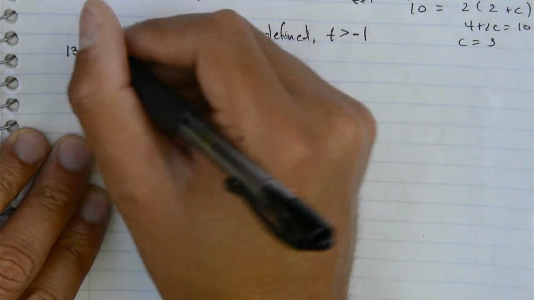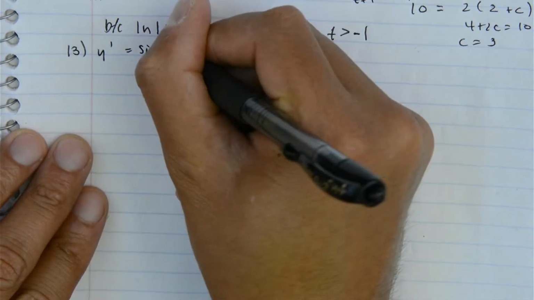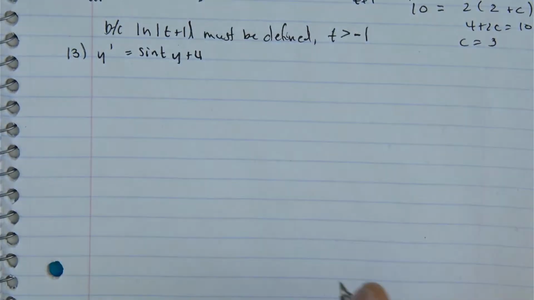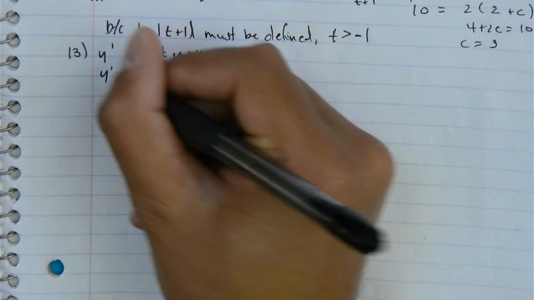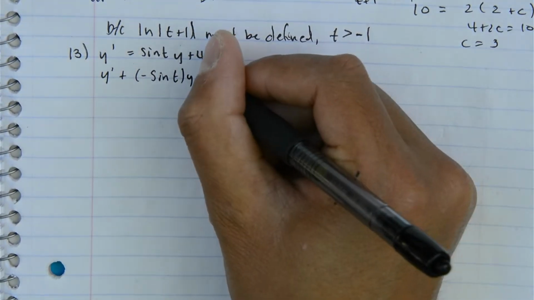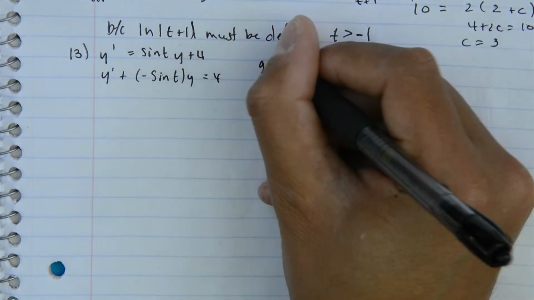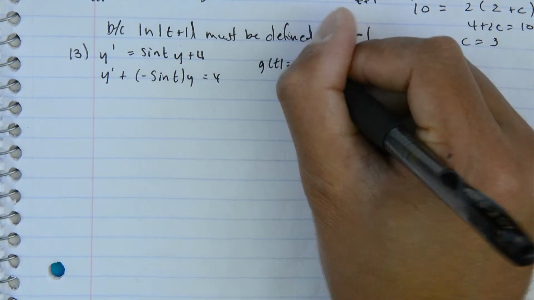All right, so y prime is equal to sine t times y plus 4. So y prime minus sine t times y is equal to 4. g of t is equal to minus sine t.